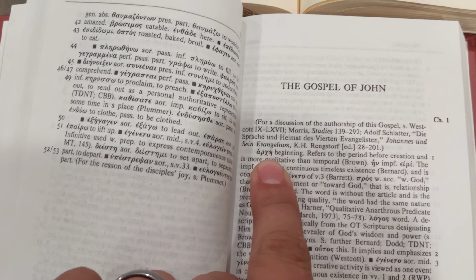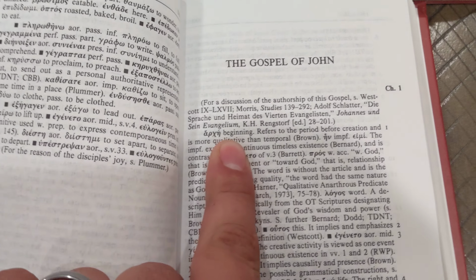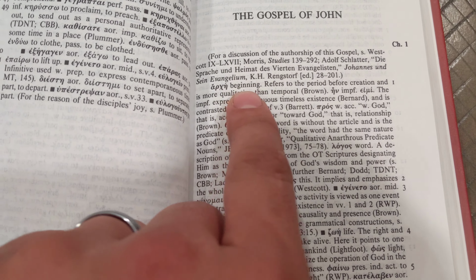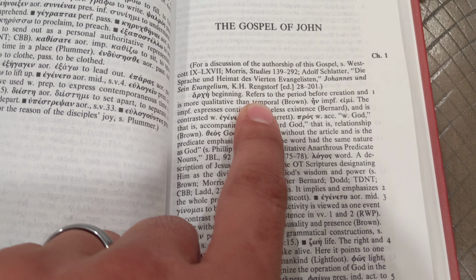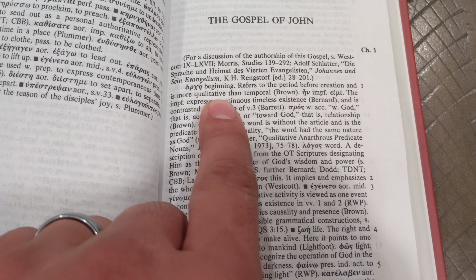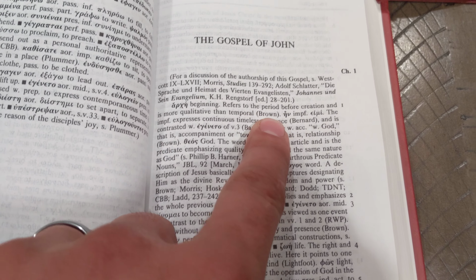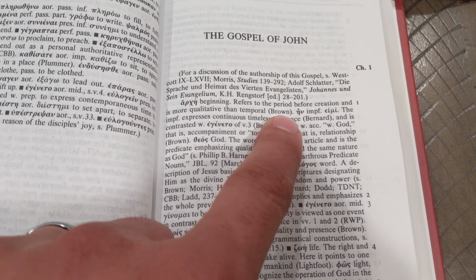Okay? Now, if we come over here to linguistic keys, we see that word there, arche. See, the literal rendering is beginning. And he says here that this refers to the period before creation and is more qualitative than temporal. And obviously he quotes Brown here as his source.